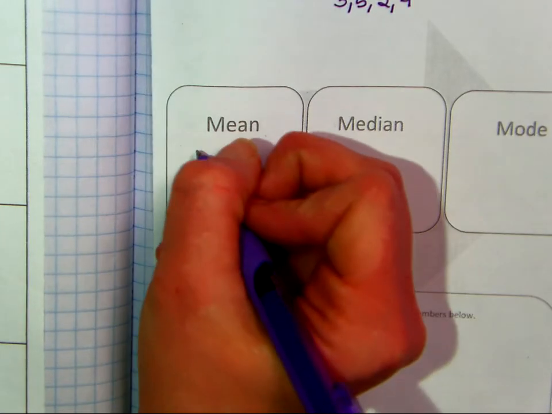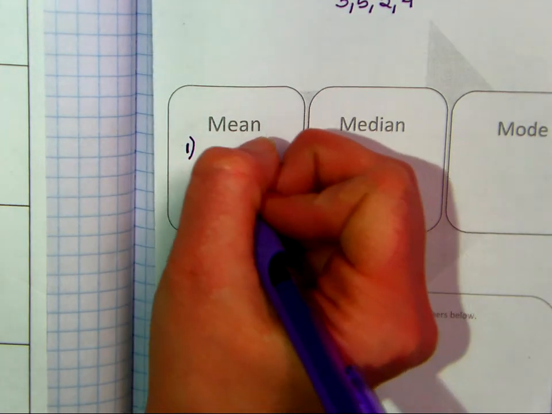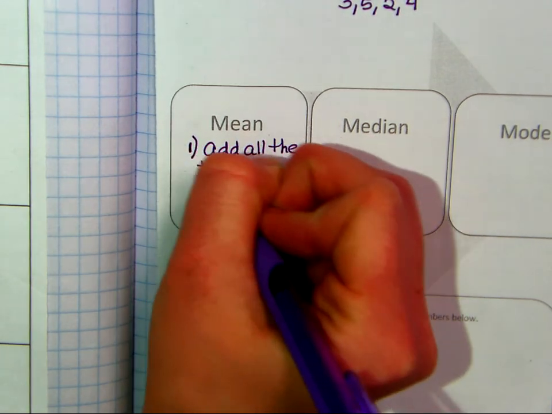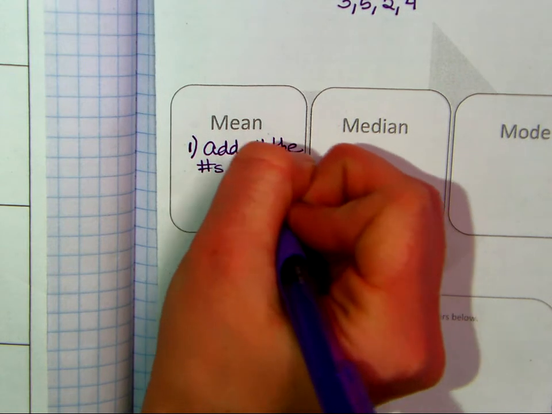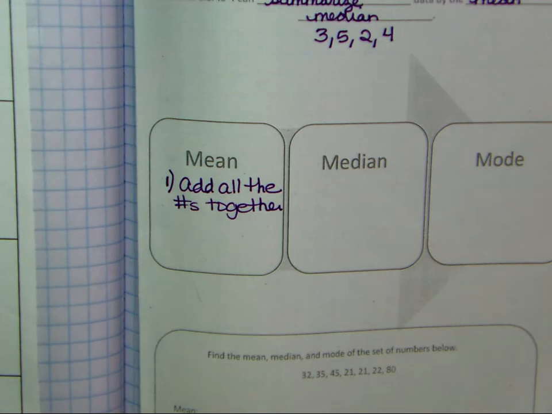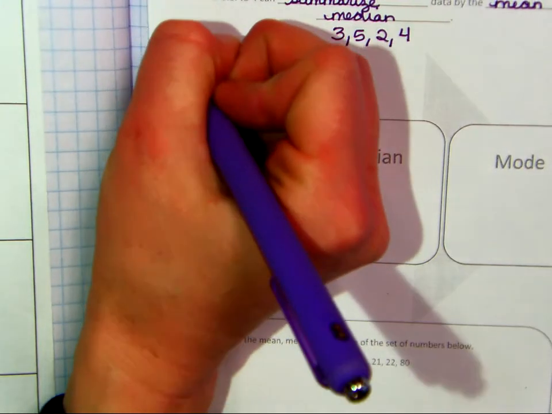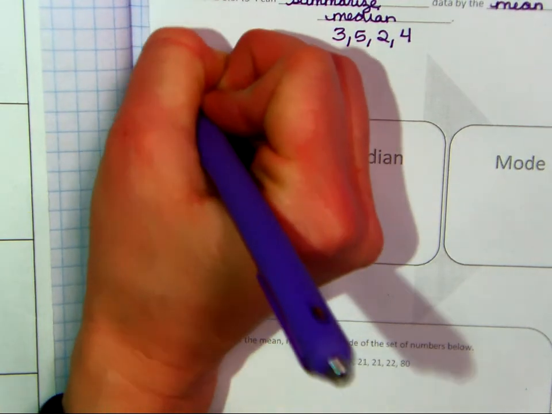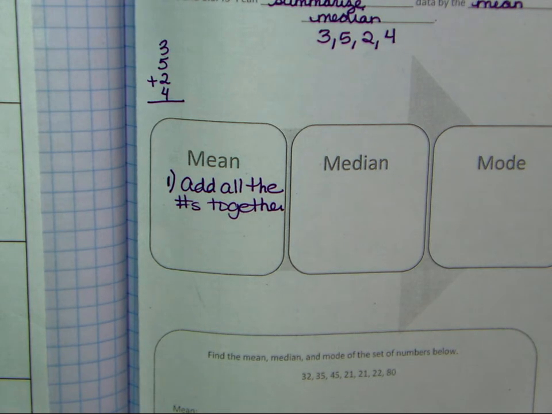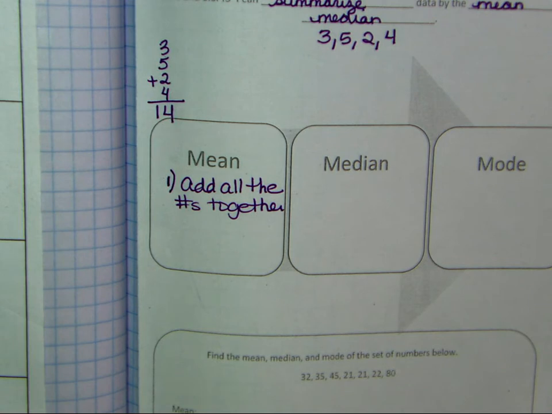So the mean, the first thing we do when we have numbers and we want to find the mean is we add all the numbers together. So with the numbers that we presented earlier, we had 3, 5, 2, and 4. If I add them together, 3 plus 5 is 8, 2 plus 4 is 6. I add those together and I get 14. So now I have added all the numbers together.